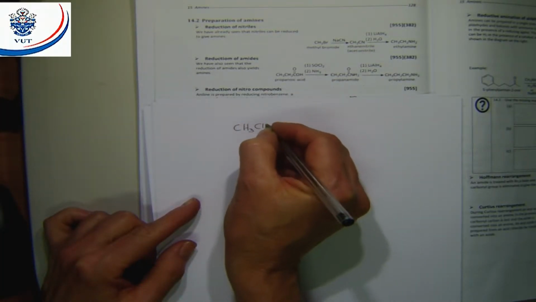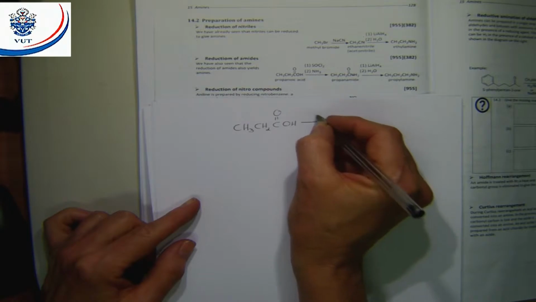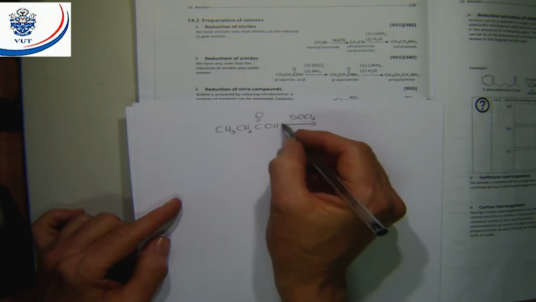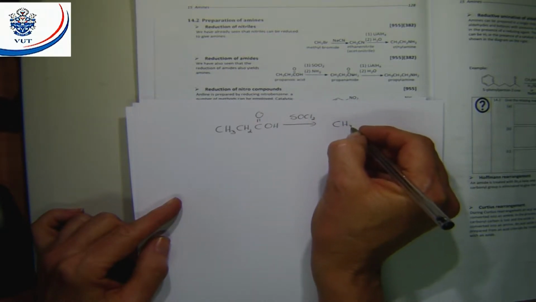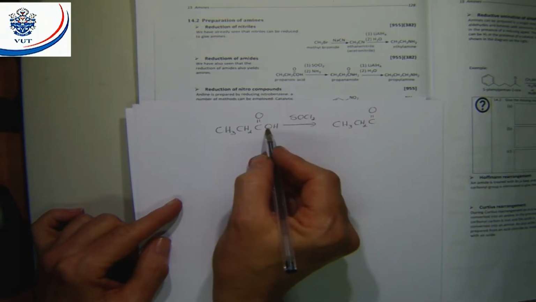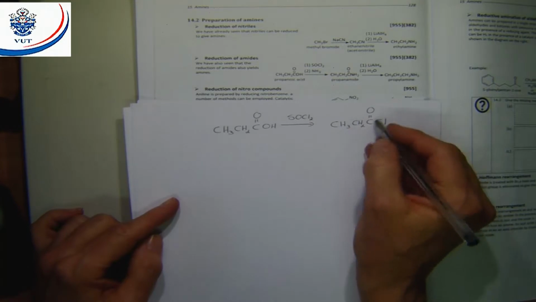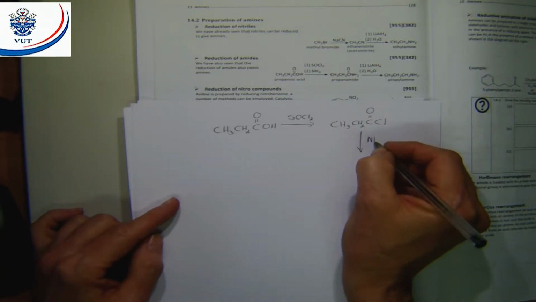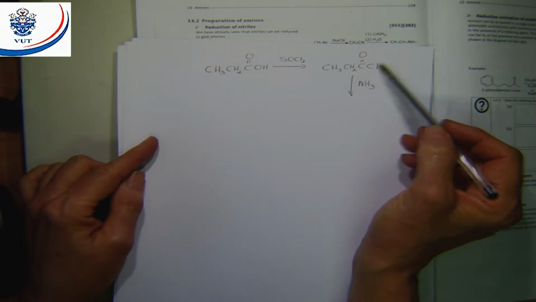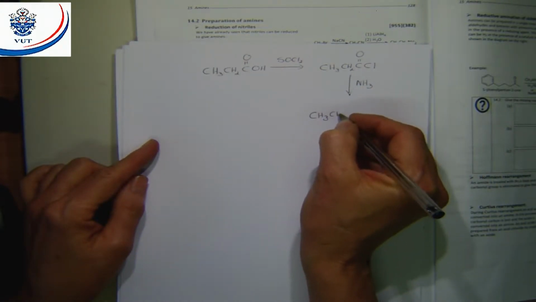We start with our carboxylic acid, and then we treat it with thionyl chloride. In this way, we are going to prepare our acid chloride. So you actually have that Cl replacing the OH. So you have your acid chloride, and once we have the acid chloride, we can let it react with ammonia, and then we can see the H and the Cl will combine to give us HCl, and we have our amide prepared.